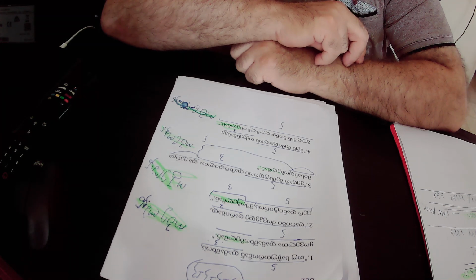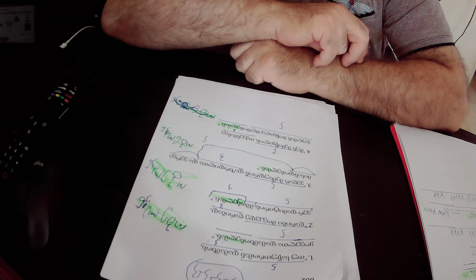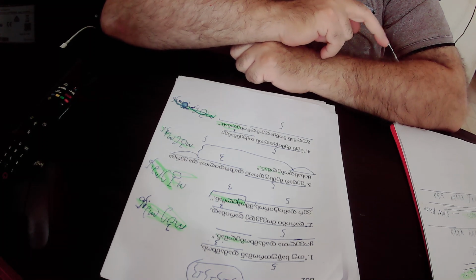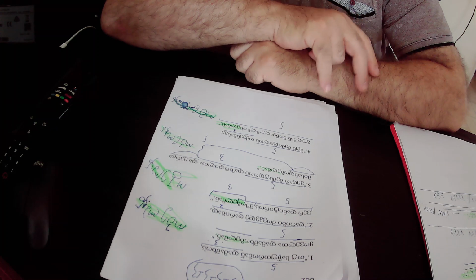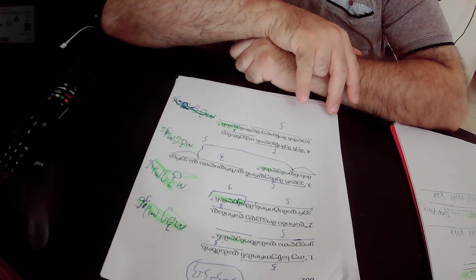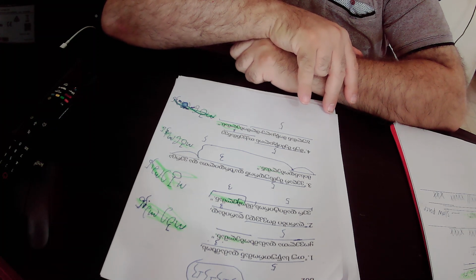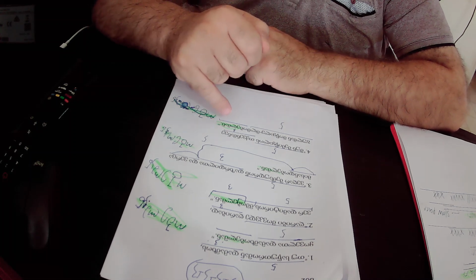Then we have Kulman, Mozzale. Kulman consists of 2 syllables, and Mozzale consists of 3 syllables. In total, the third segment consists of 5 syllables. And then we have Obelman that consists of 3 syllables.